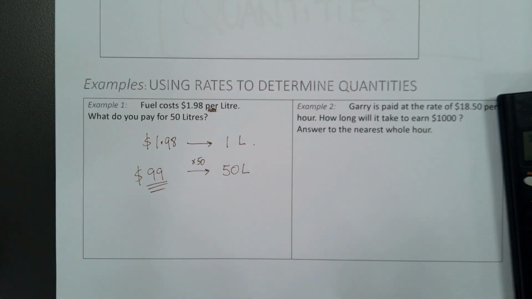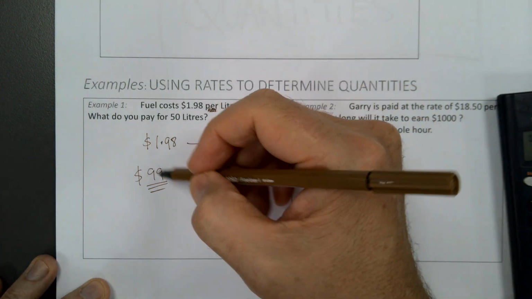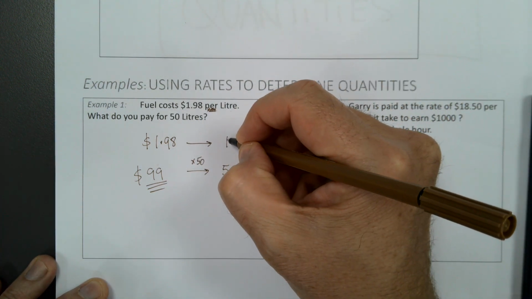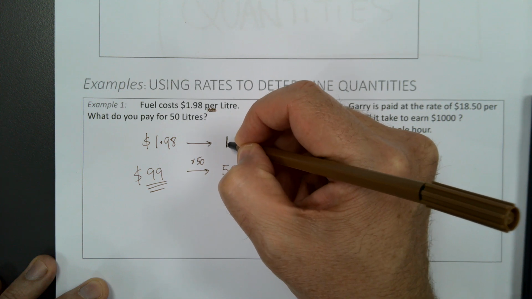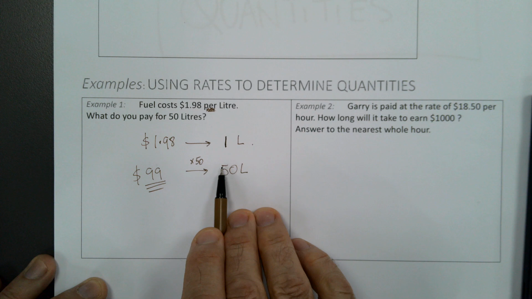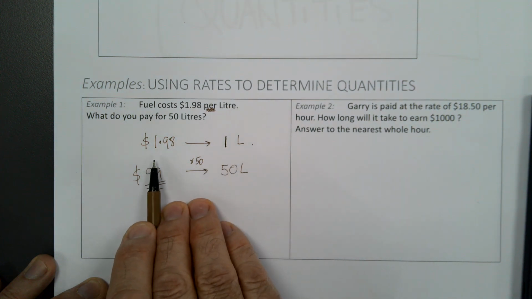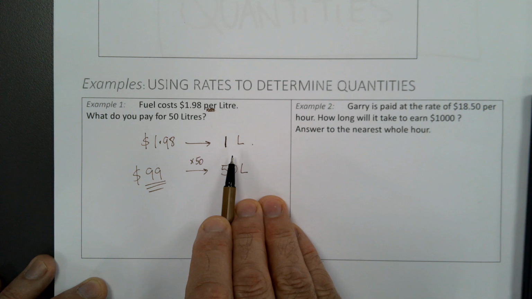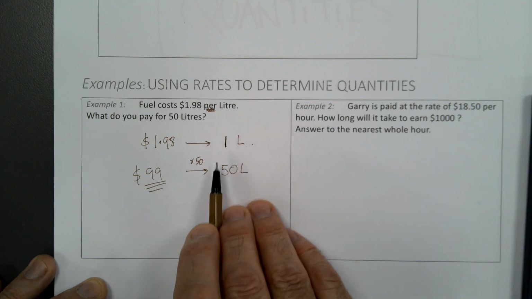That's the answer. So the way to think this through, if you need a hand thinking it through, is I've got to turn 1 into 50. How do I do that? Well, I multiply by 50. But I multiply that side by 50 and then that side by 50. It happens to both sides. That's the important thing to think about.